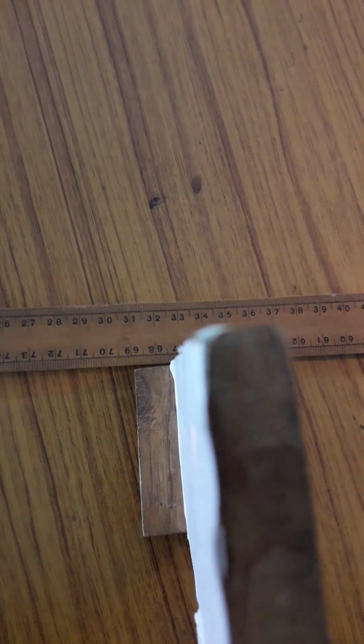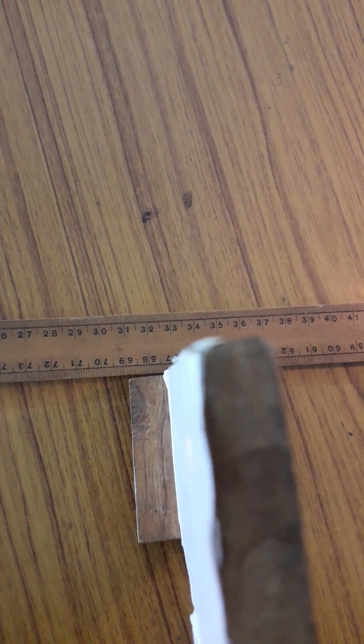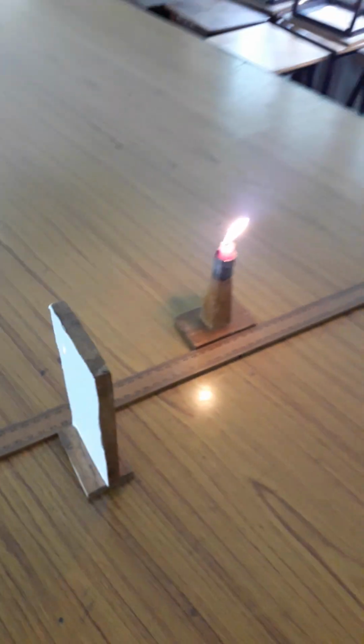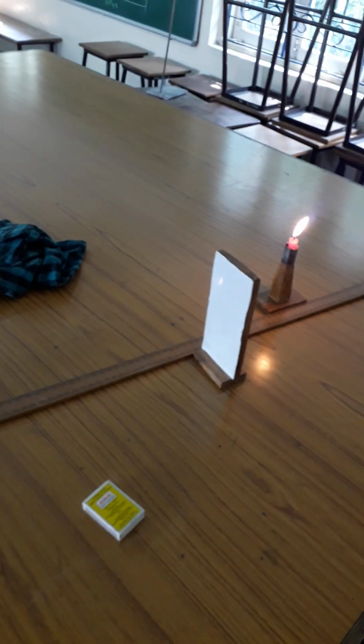And in this position, we'll observe the image distance, it is 32.5 when this is at 0. So 32.5, maybe 32 or 33, is our image distance when the object distance is at 50. So the rest of the readings, once I complete, I'll report back.